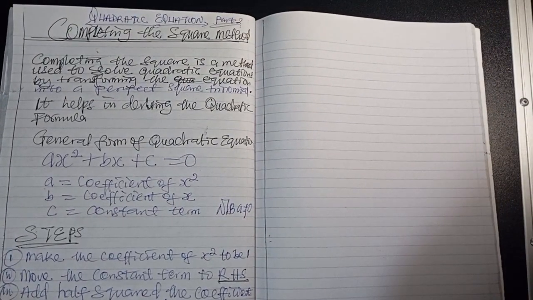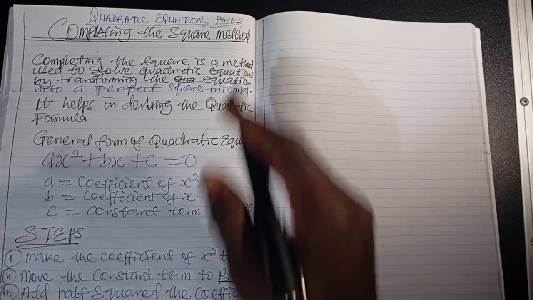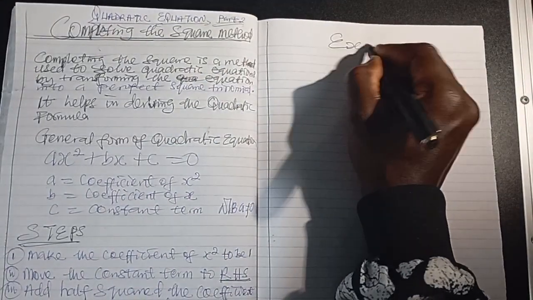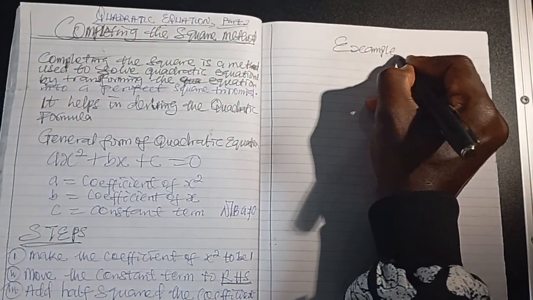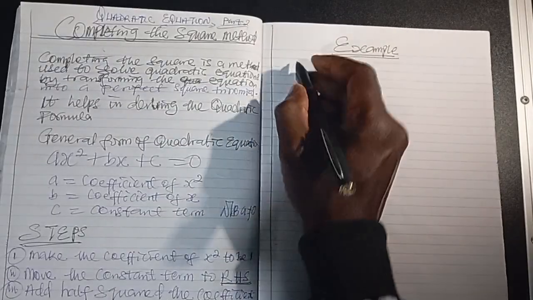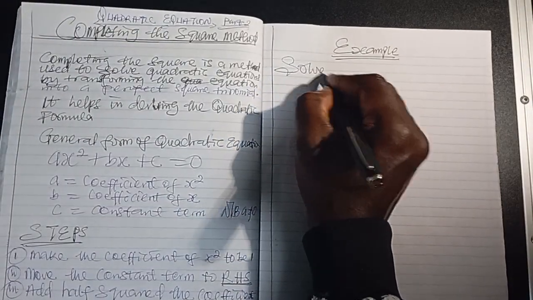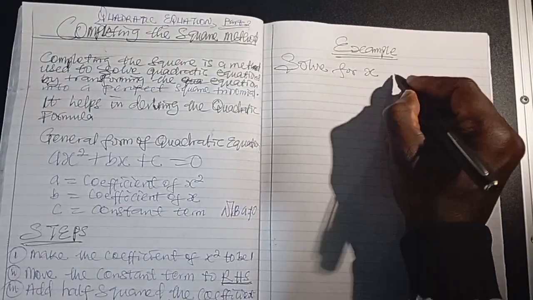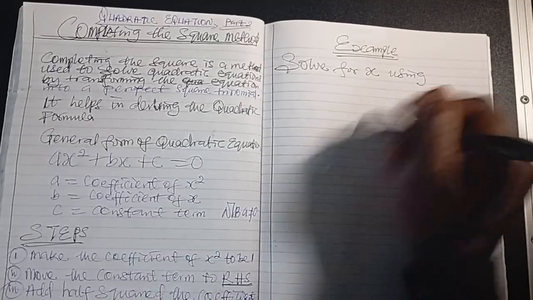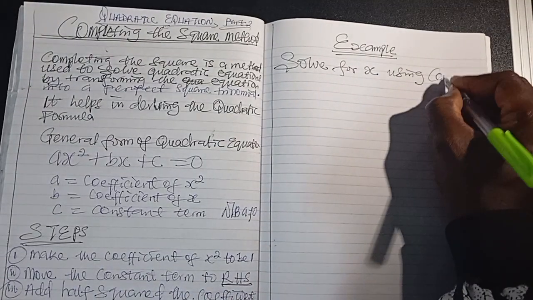Now let's apply it in solving a particular example. Example, solve for x using completing the square.